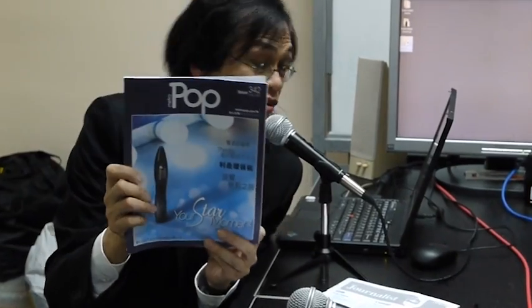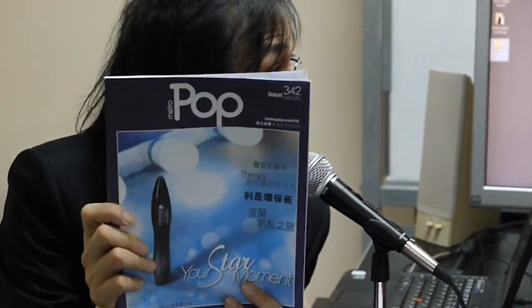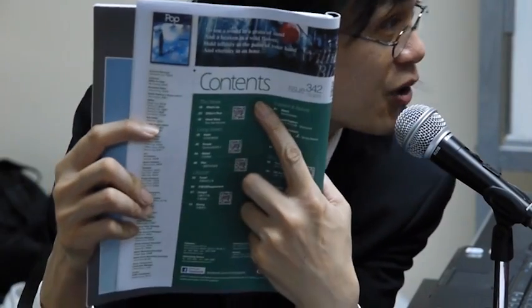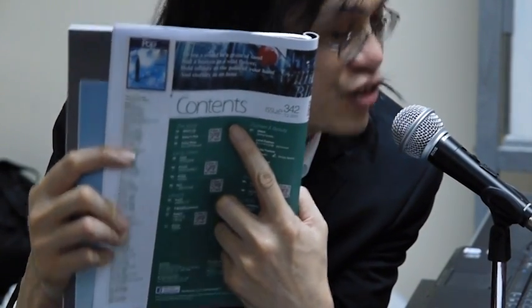These are two very highbrow magazines or journals. Ironically, to borrow the word used by Gary, and this one is free, which I got from the MTR. It's pop, so very lowbrow, with all the advertisements, but the word is contents, which is correct.